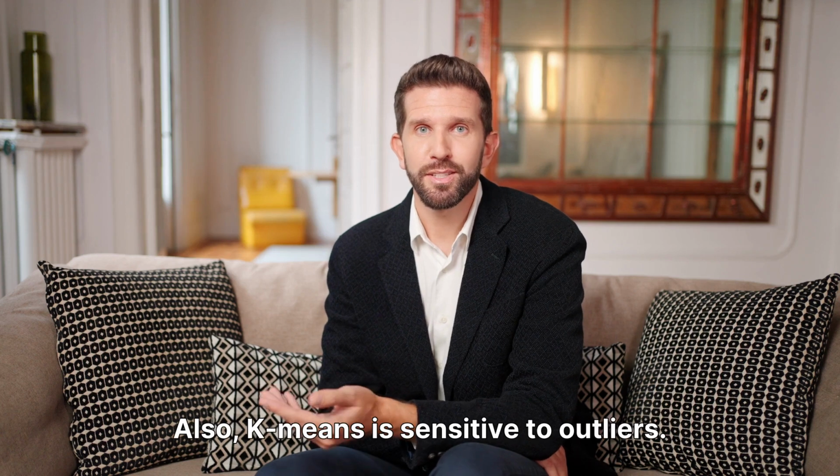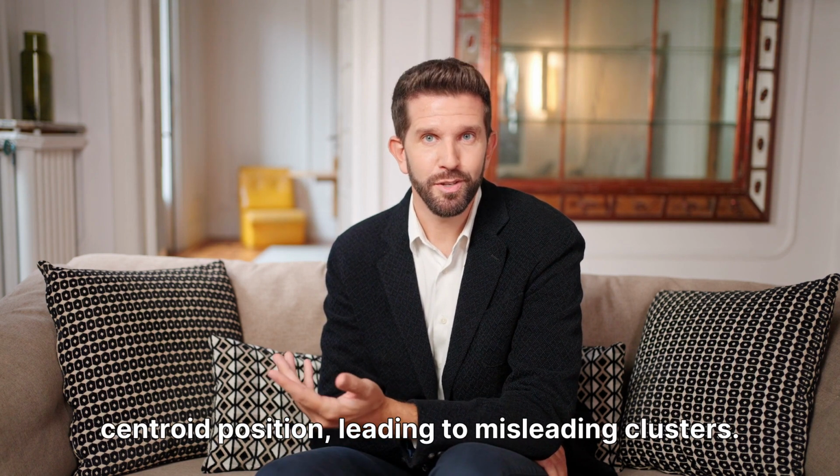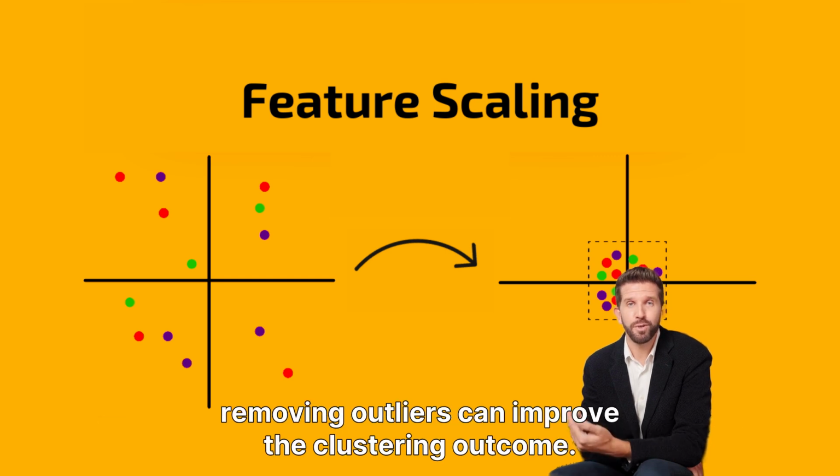Also, k-means is sensitive to outliers. A few extreme values can skew the centroid position, leading to misleading clusters. Therefore, pre-processing your data by scaling or removing outliers can improve the clustering outcome.